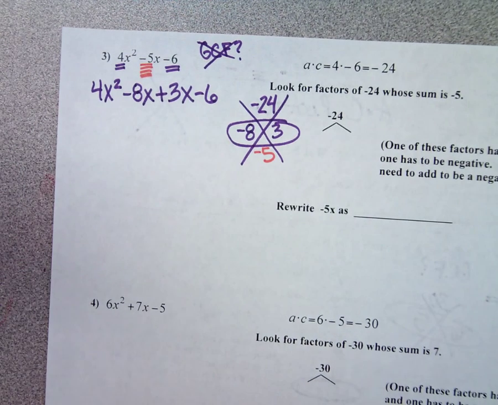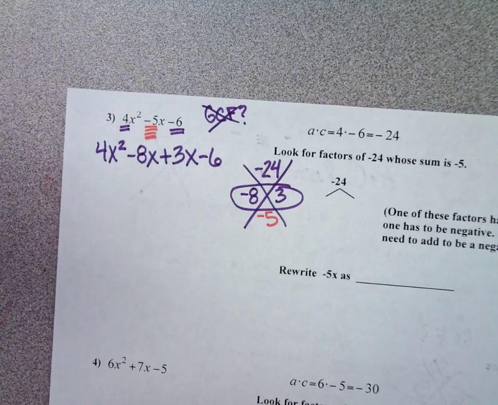Do you understand where that step's coming from? Kinsey? No. So like if you guys were doing this on your own and somebody put the positive 3x here and the minus 8x here, your work will look slightly different, but your answer will be the same, just flip-flopped.